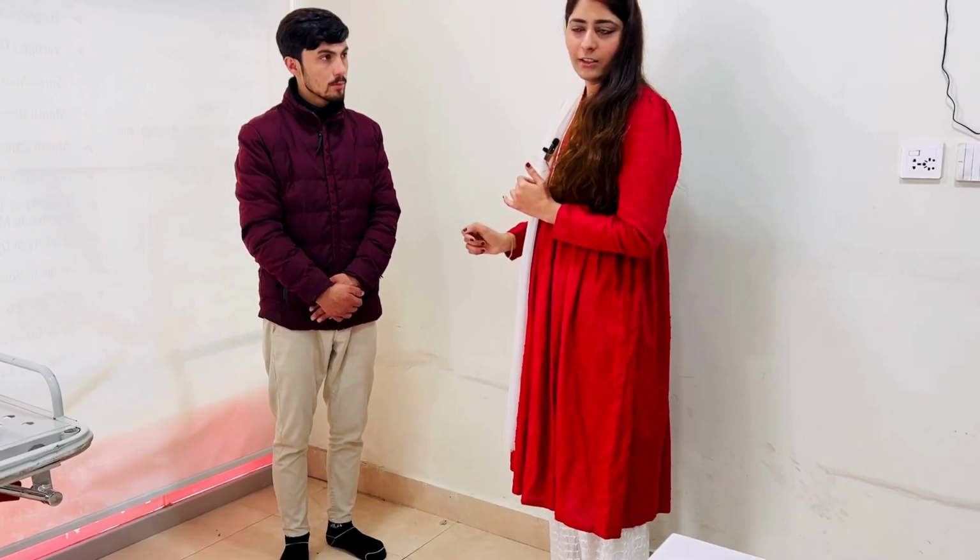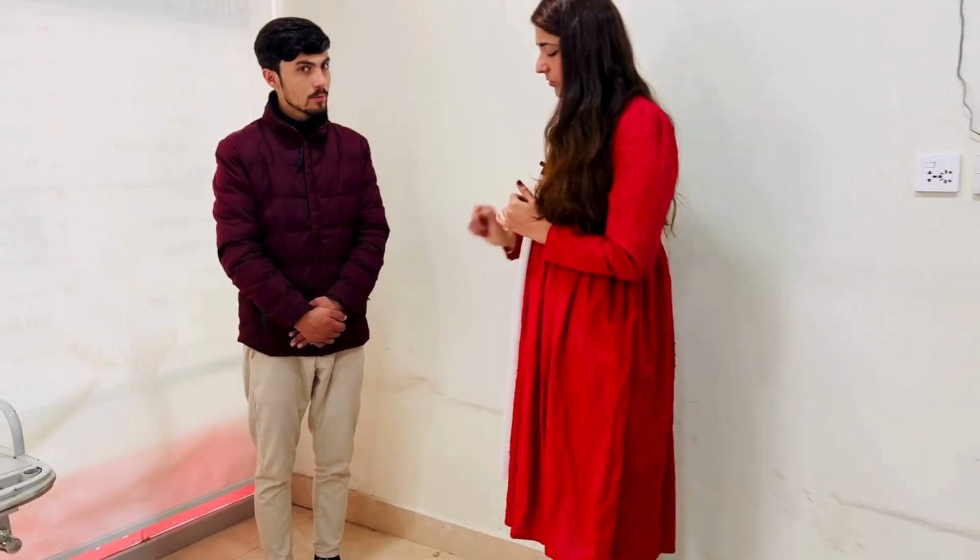The one thing you need to consider is always perform these tests when your patient is barefoot. So I have already asked him to remove his shoes, but since we are here in the winters, I have not asked him to remove his socks, but you need to ask your patient to remove socks as well.